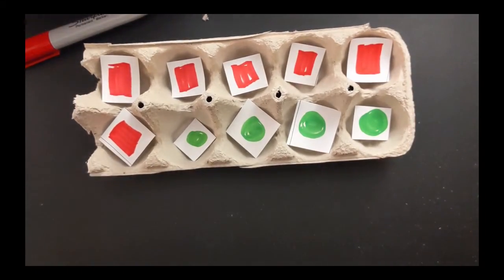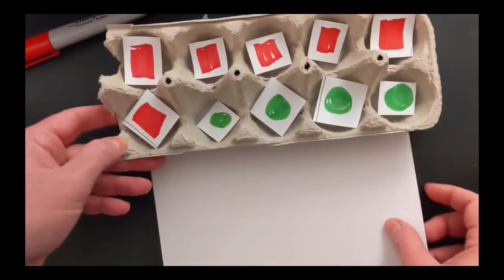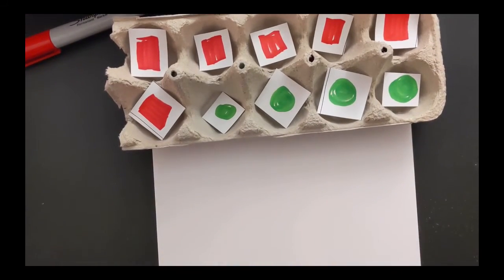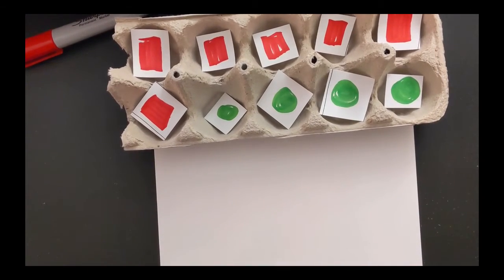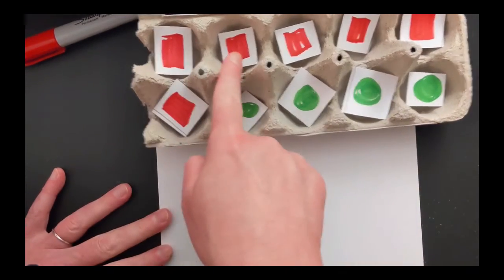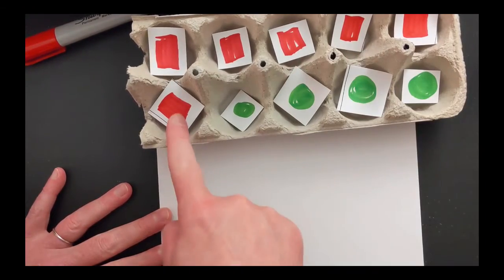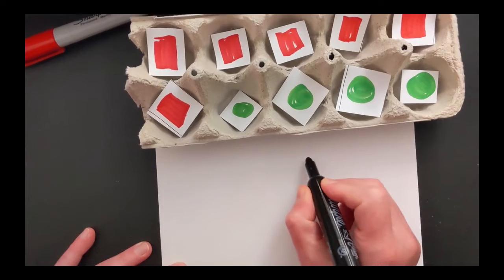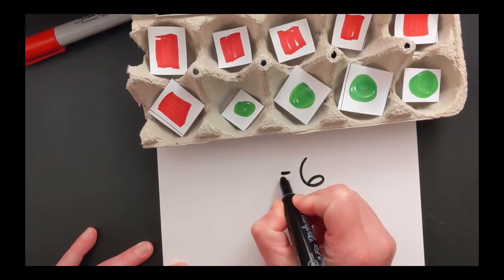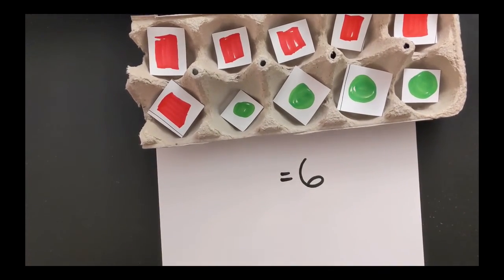So let's just check our math. I've got the rest of this piece of paper that I cut off. And let's see. So I have 1, 2, 3, 4, 5, 6 French fries.